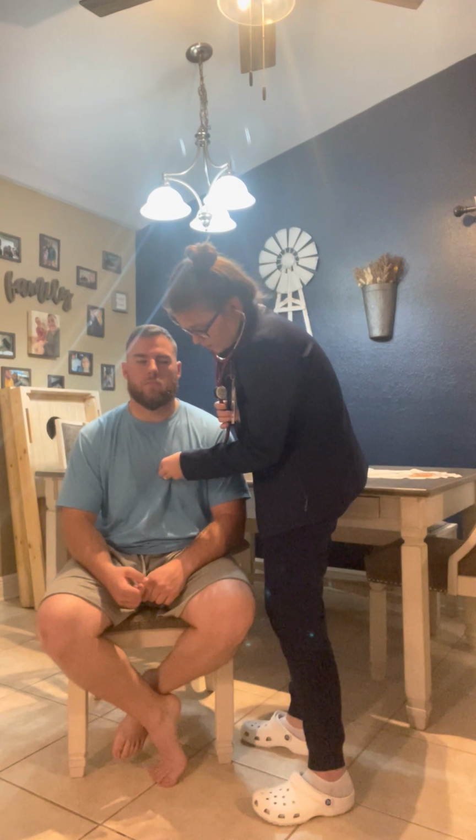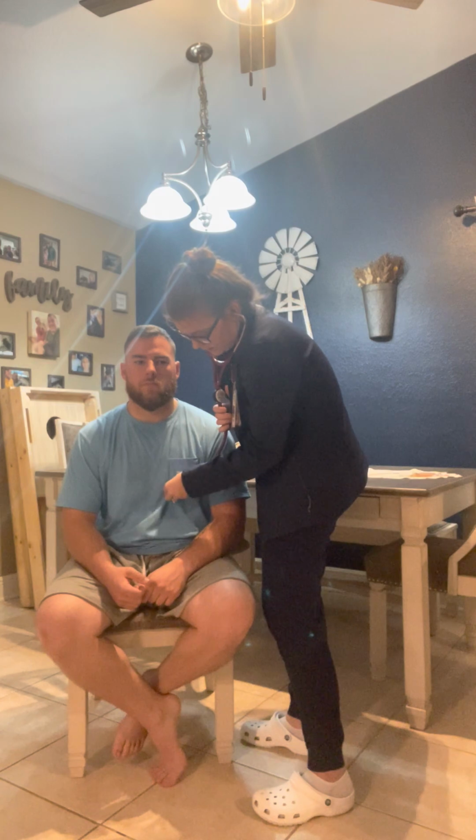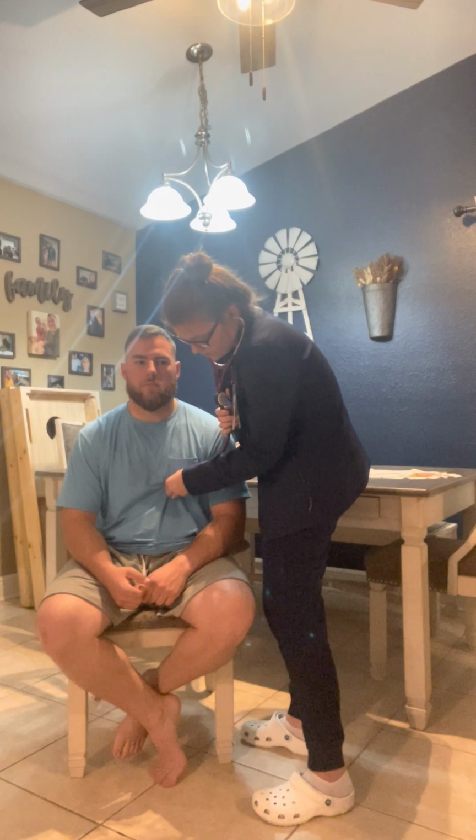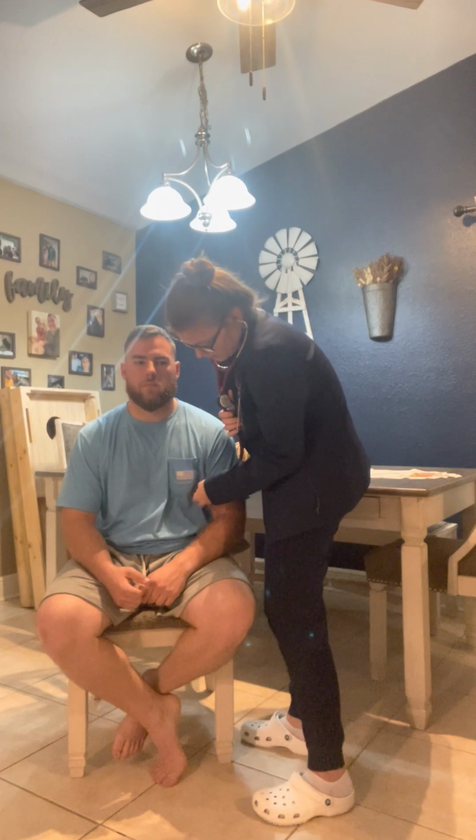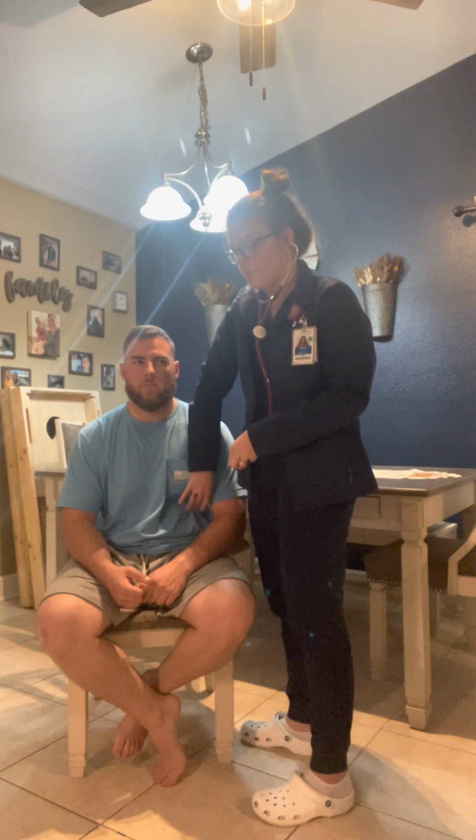I'm going to move down to Erb's point, and then the tricuspid valve, and the mitral valve, which is also your point of maximal impulse. And I could feel a pulse down here too, just to make sure that everything's in the right spot.